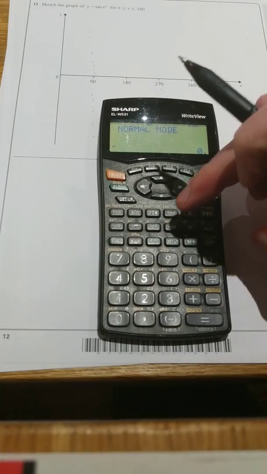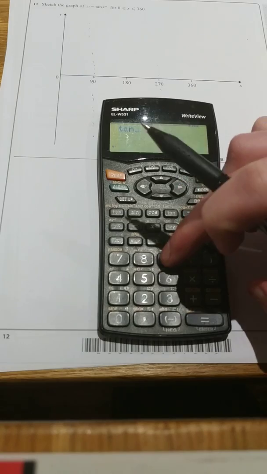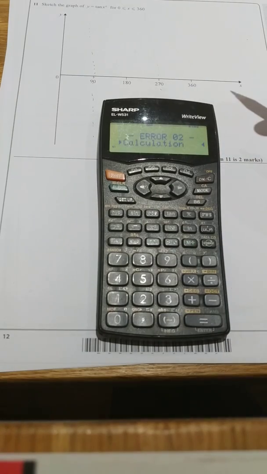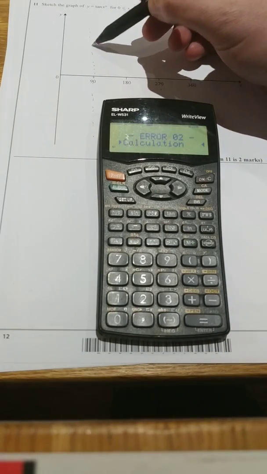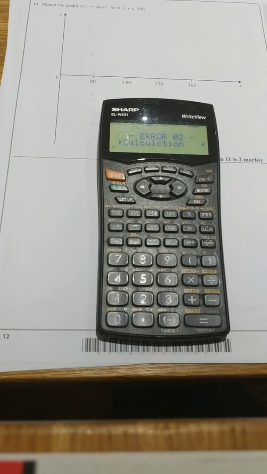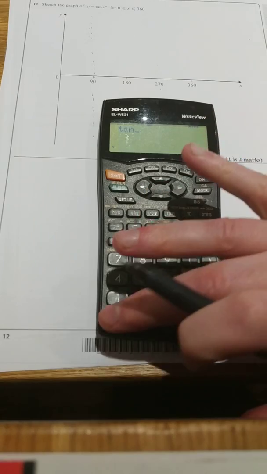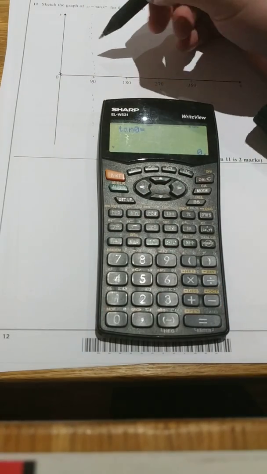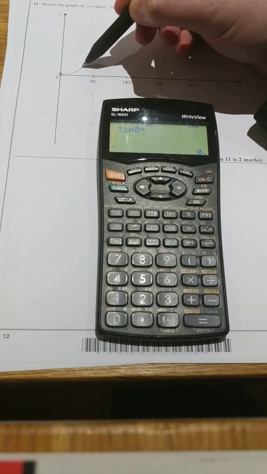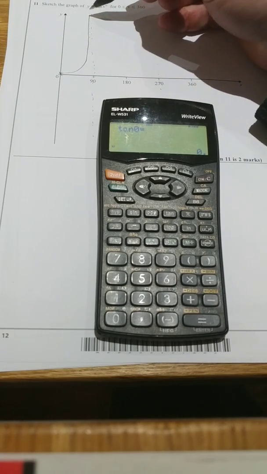So try tan of 90 degrees, and that gives you an error. That shows you that the asymptote is there. And then if you do tan of 0, that's 0. So I know it starts there. And then it travels across and goes up, but it never reaches the asymptote.